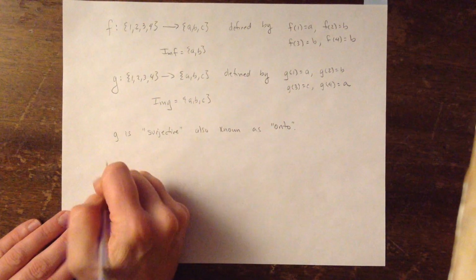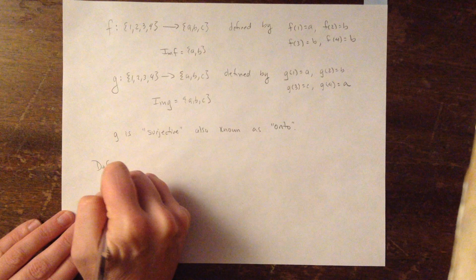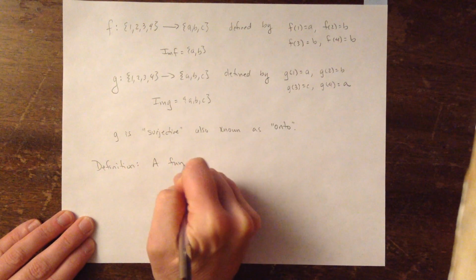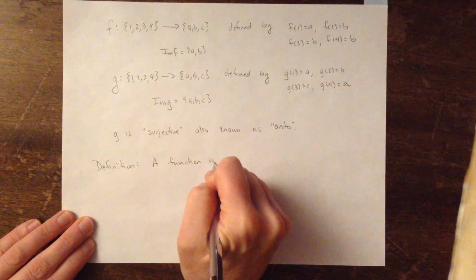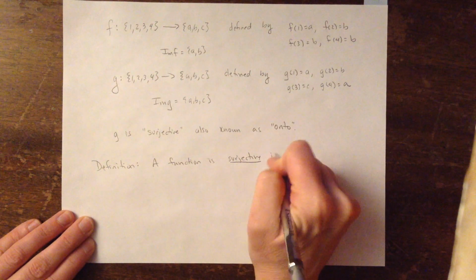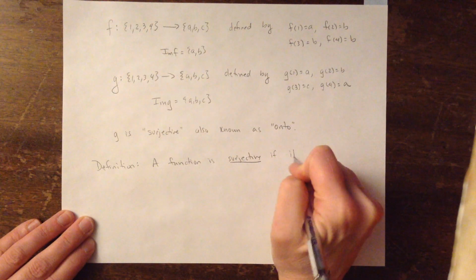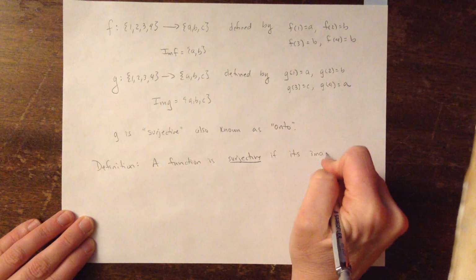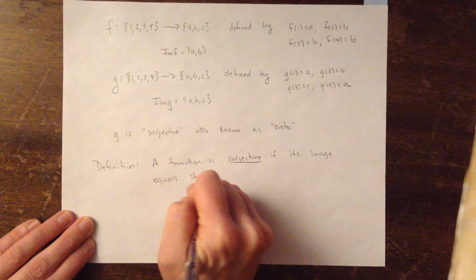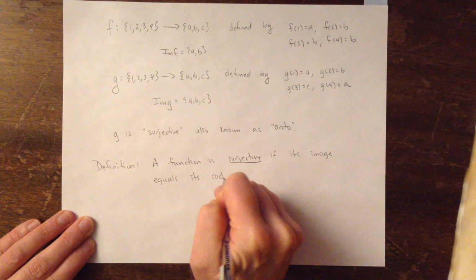So the definition: a function is surjective if its image equals its codomain.